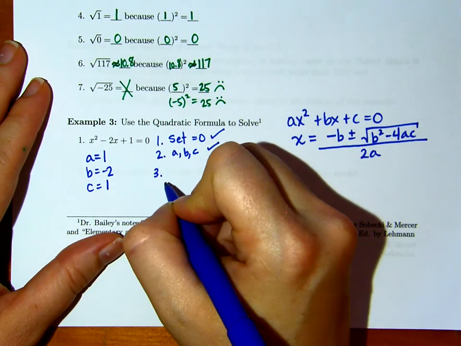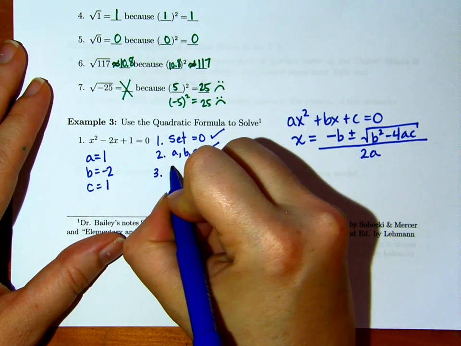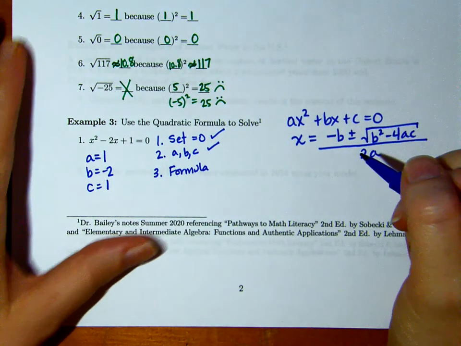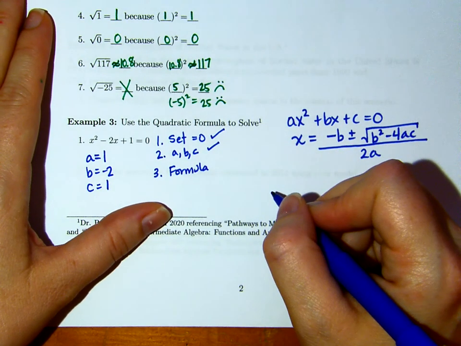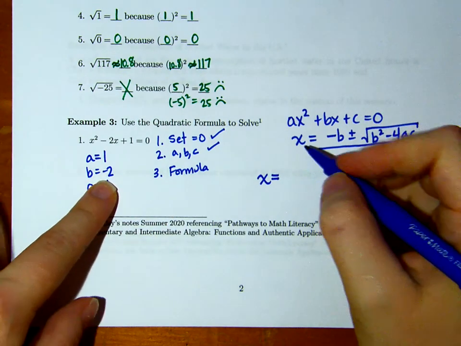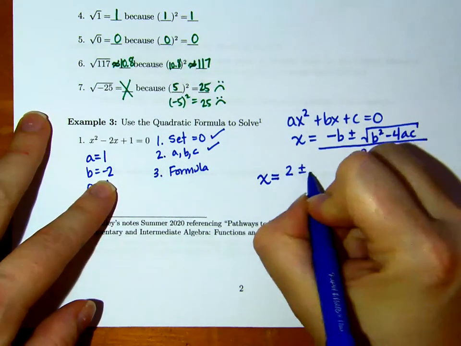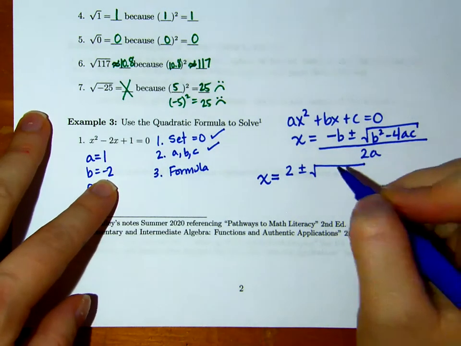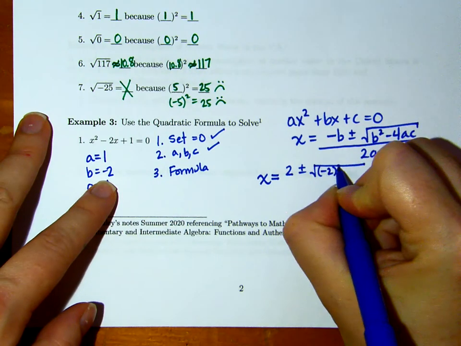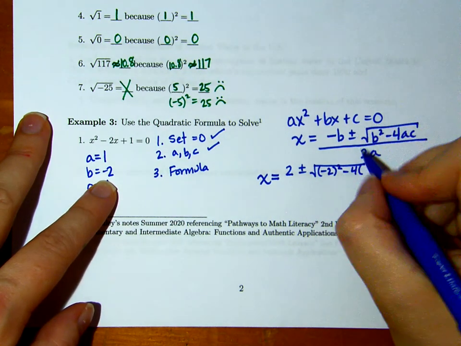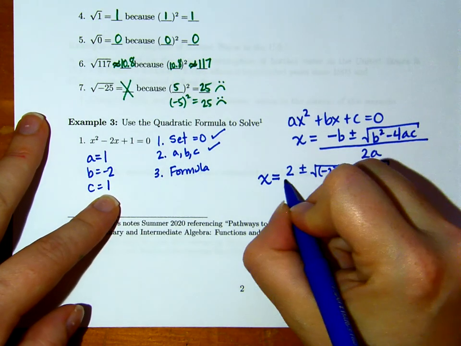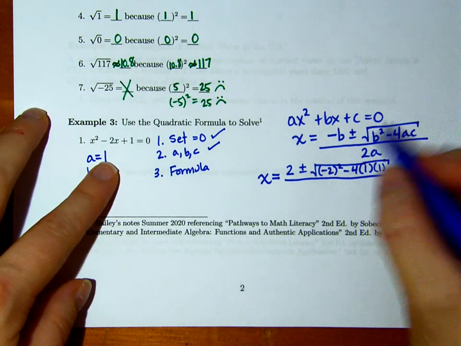formula with order of operations. So, okay, I'm going to put formula. Right. So that is saying x is equal to the opposite of b, which is 2, plus or minus the square root. -2 squared is 4. But you know what I'm going to go? I'm going to go -2 squared minus 4 times 1. That's the a times the c. That's 1. And all over, I'm going to double my a.